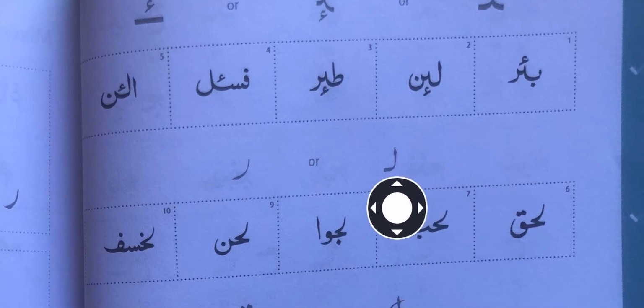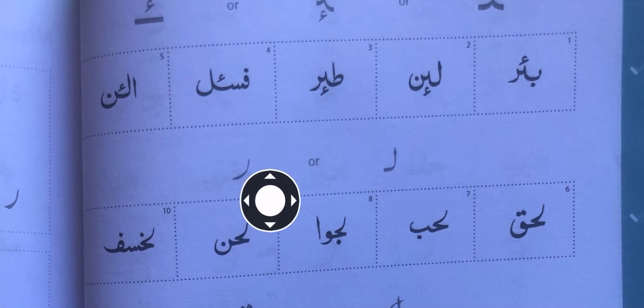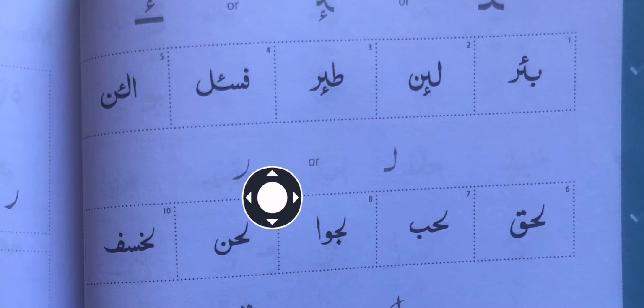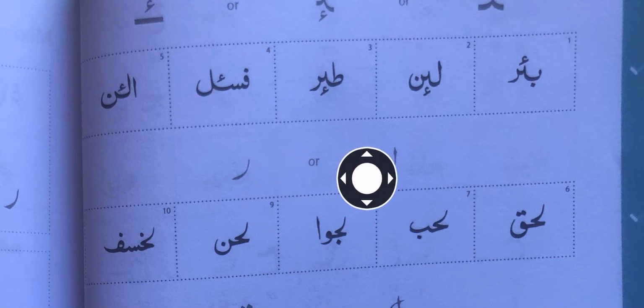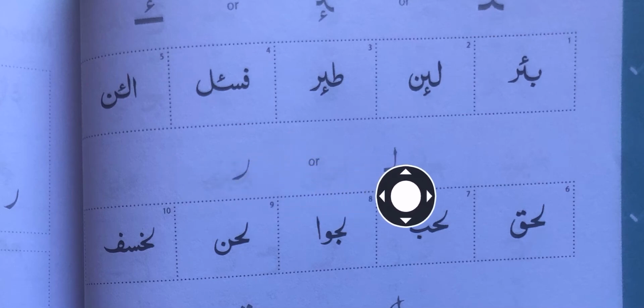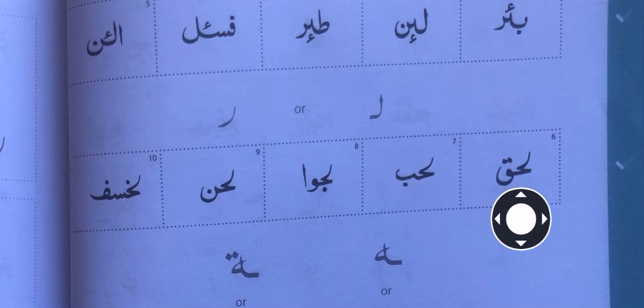Who can tell me which letter this is? Letter Lam. Another way of writing letter Lam is over here. Can you see? Letter Lam. Don't mistake this one for letter Ra. And it can't be Ra because this letter here is going to be joined with other letters. And does letter Ra join? No, it doesn't. You can join something before it, but it doesn't join onto anything. Letter Ra can't join onto any letter. You can join letters onto it, but you can't join letter Ra onto another letter.